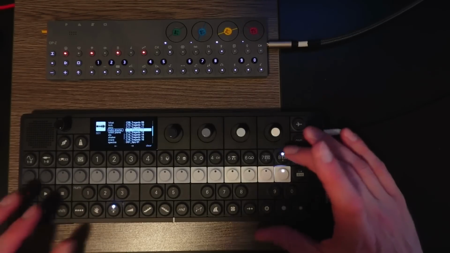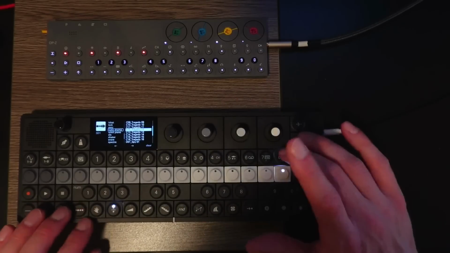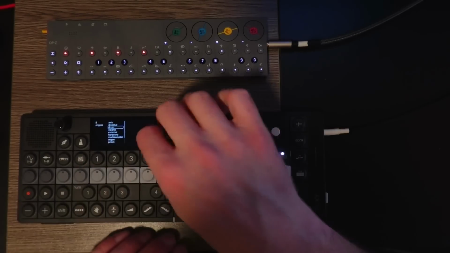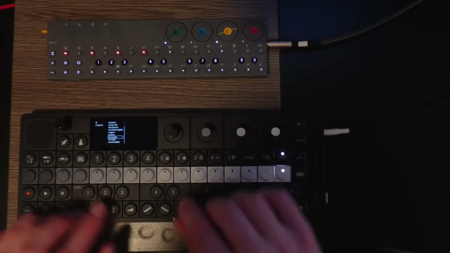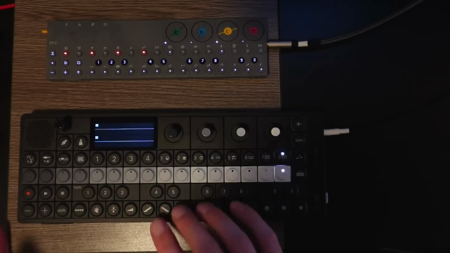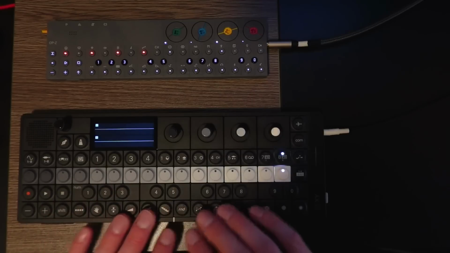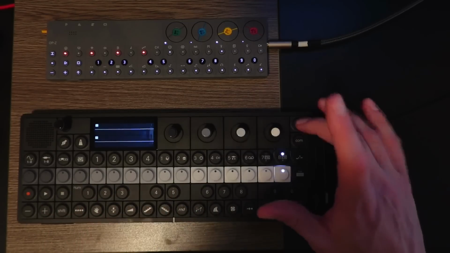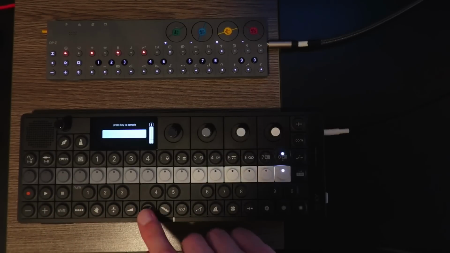But let's talk about the synth sampler, because that's a little more similar, but still not quite the same. So I'm going to open up the sampler here, and this is blank, like before. And with this sampler, you can record up to 20 seconds if you want. I don't know.